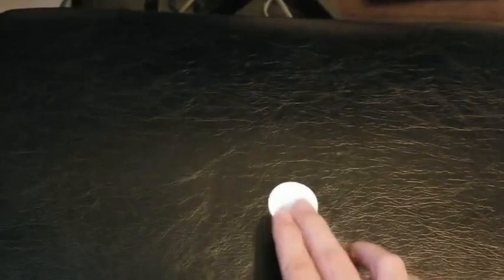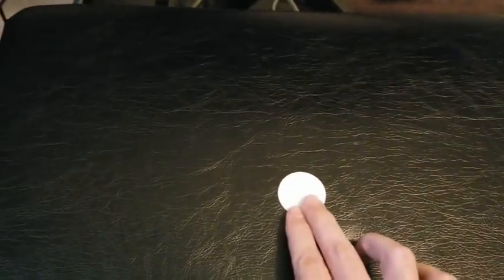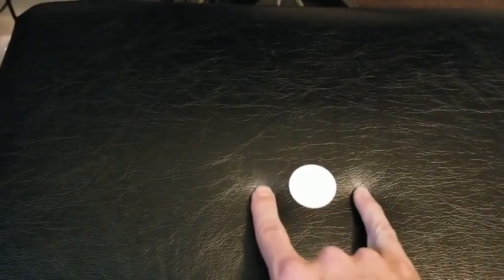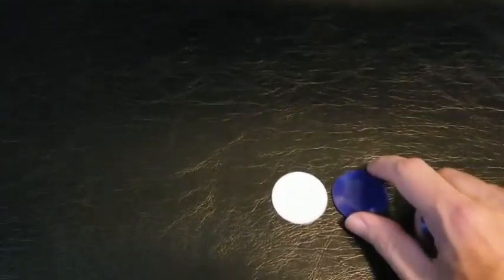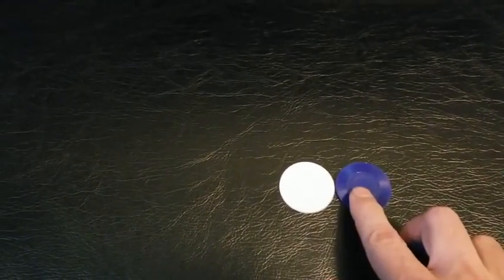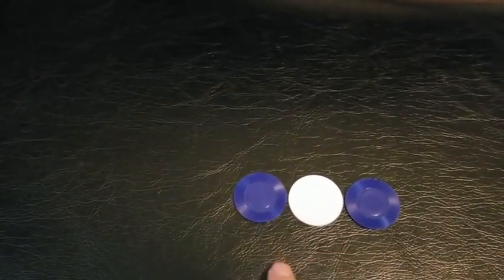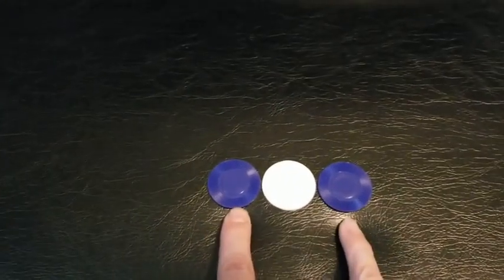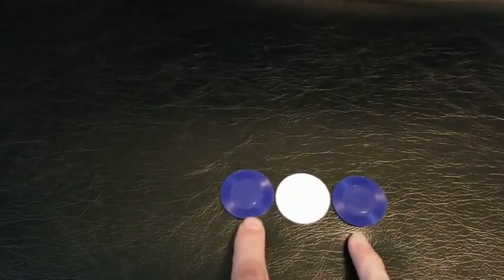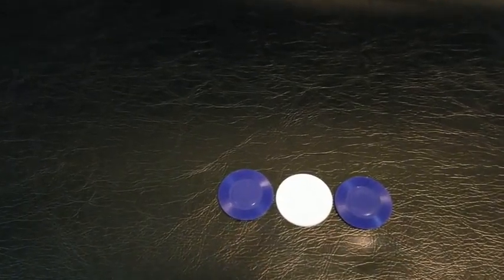Now, if D is here, what colored chip is going to be surrounding D? Is it going to be a white one here, or will it be a blue one here? It's going to be a blue one coming from D. And what's funny about D is that it's the same on either side. If you notice from the keyboard layout, we have a blue chip on either side.